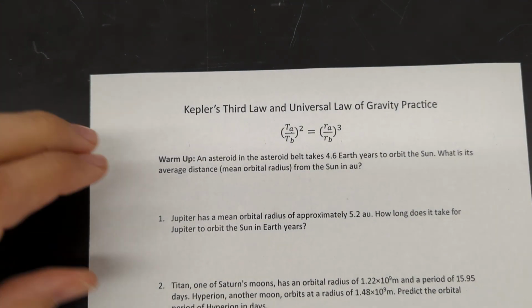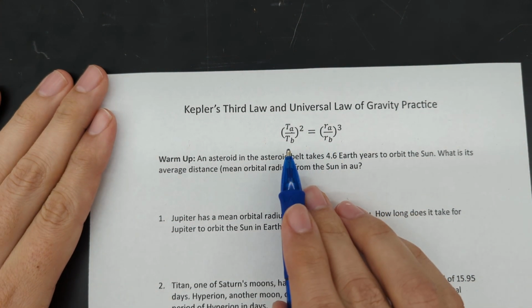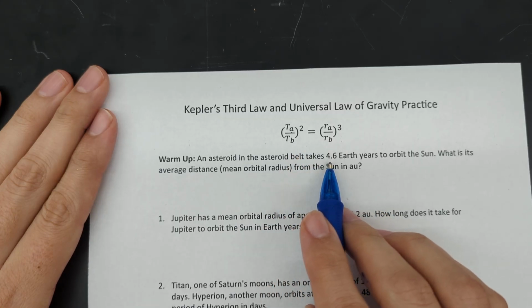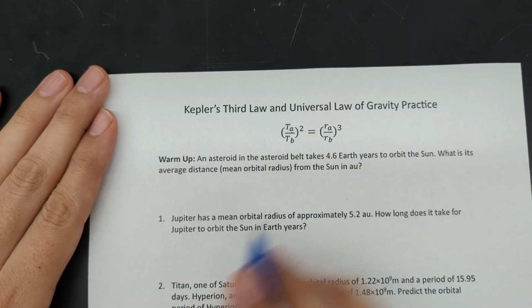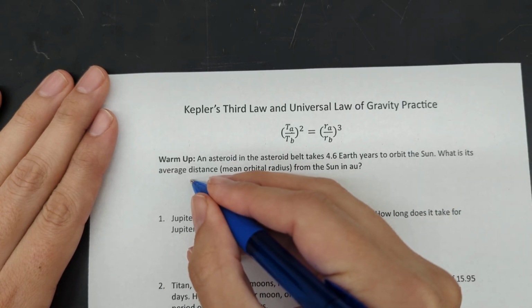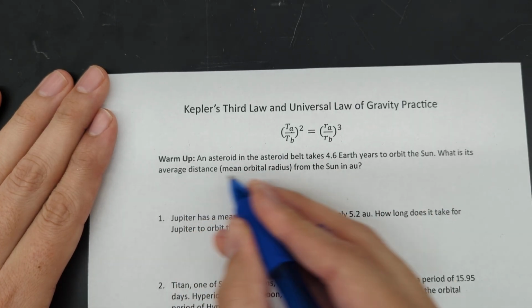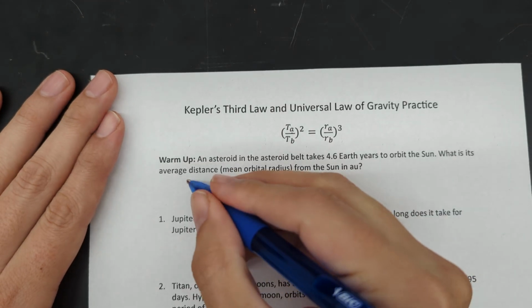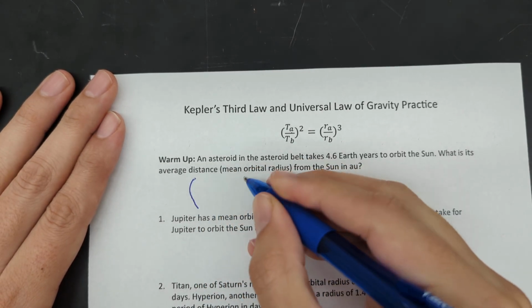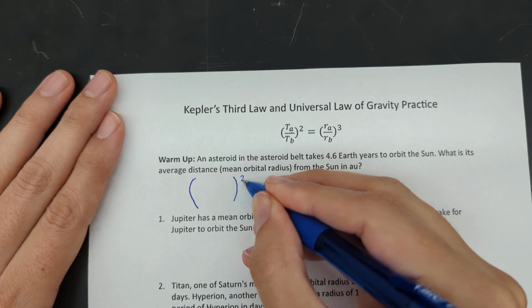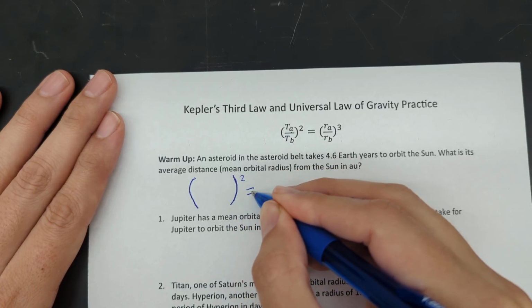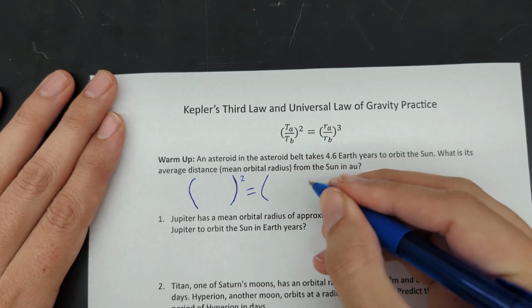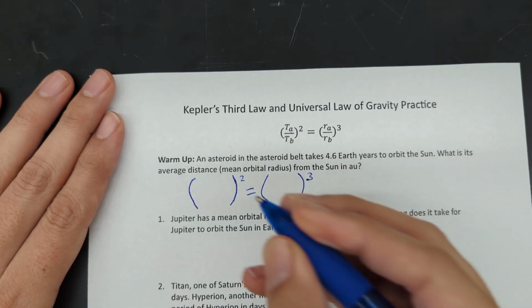So the asteroid here takes 4.6 years to orbit the sun, and what we're looking for is the average distance the asteroid is away from the sun. So whatever we're looking for, I recommend putting it on the top, make it your A, and the other one your B, because it just makes it easier to solve at the end.